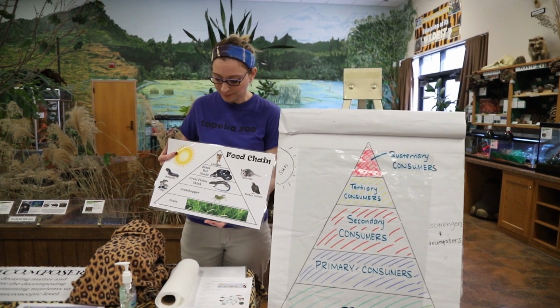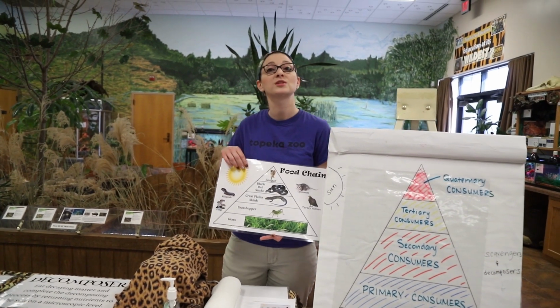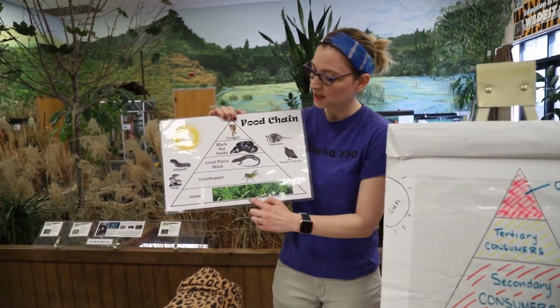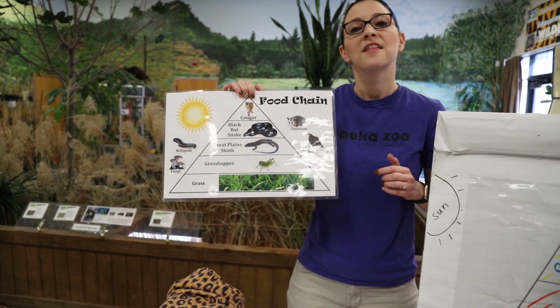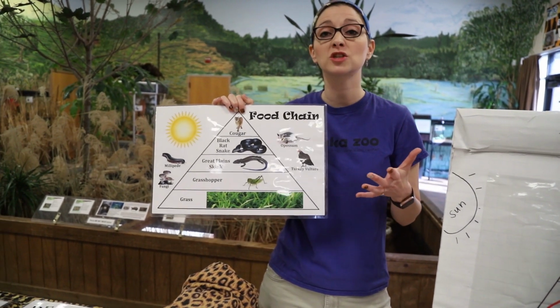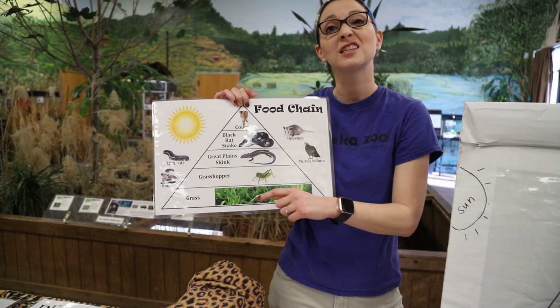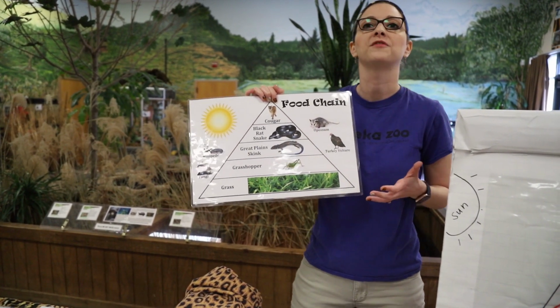Now interestingly, the number of animals we have at differing levels in the food chain is different. If you notice in this pyramid, the bottom is bigger than the top. That is because more energy is needed at the bottom of the food chain to sustain enough energy for animals at the top to survive.